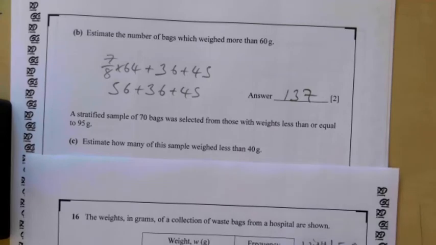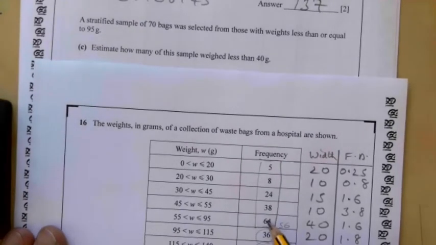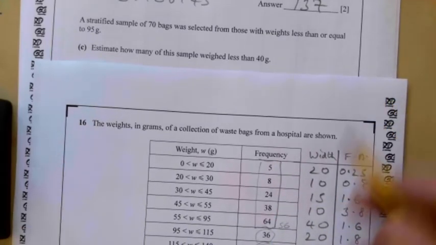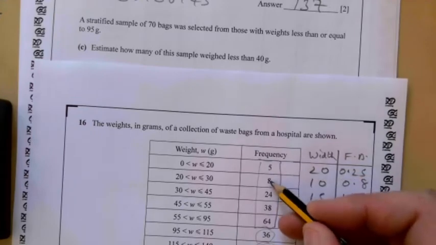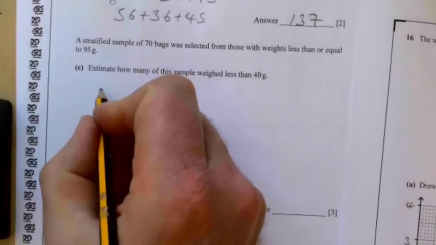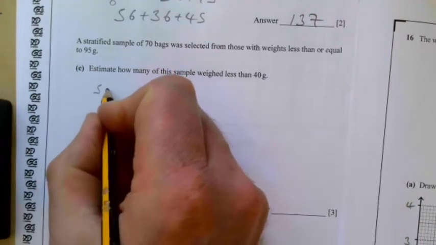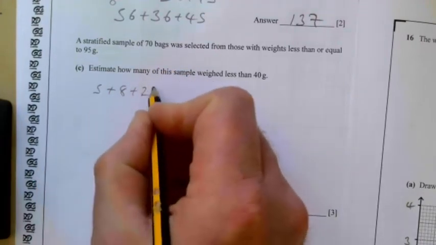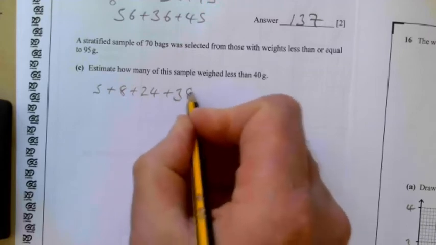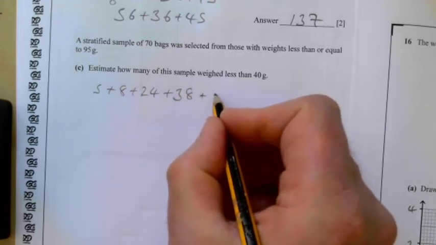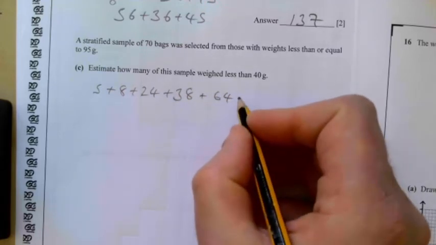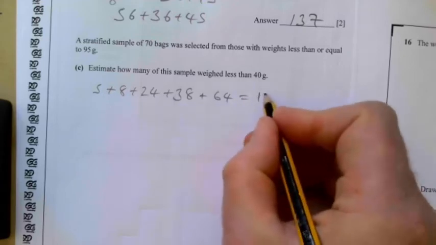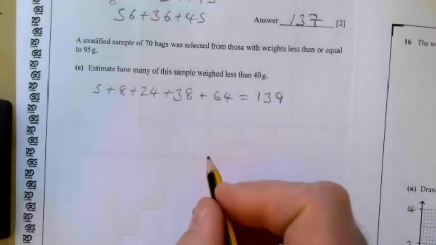So that's going to be this group here. If you can see that, I've just put a square around. There's the one. So we're taking 70 from this. They add up, by the way, this plus this plus this plus this plus this. Let's see what we're working out here. We have to do then 5 plus 8 plus 24 plus 38 plus 64. They're all the ones that are less than 95, and it comes to 139.